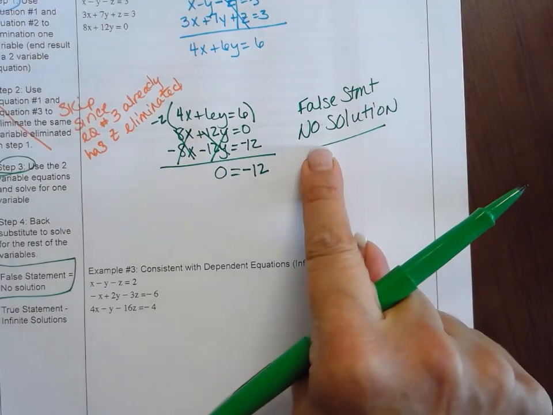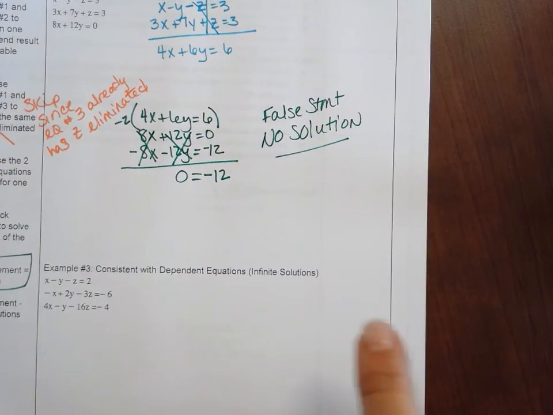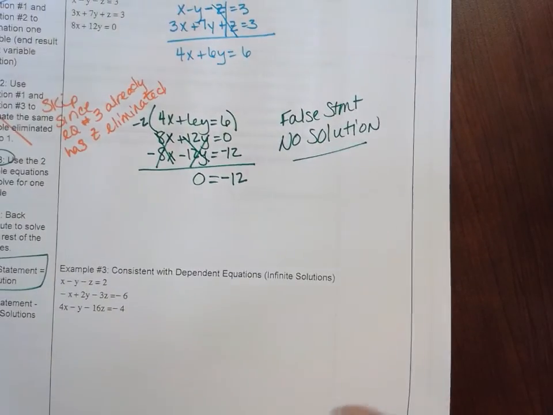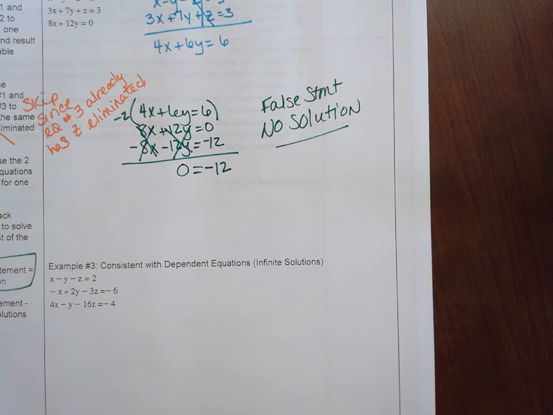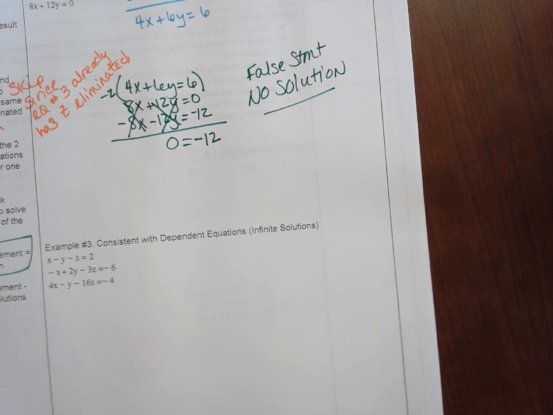All right, so no solution, that means what kind of intersection point is there? Yeah, there's no intersection point, so it's like 3 separate planes. So it would be like having 3 parallel lines kind of thing. All right? And one more.